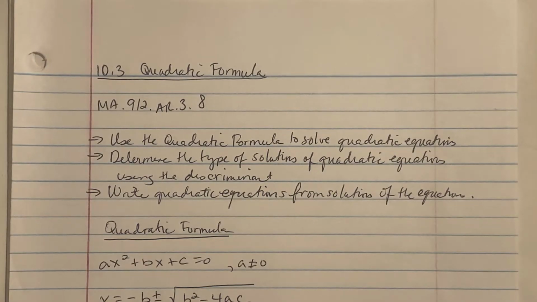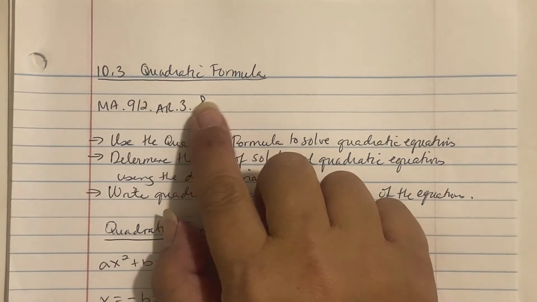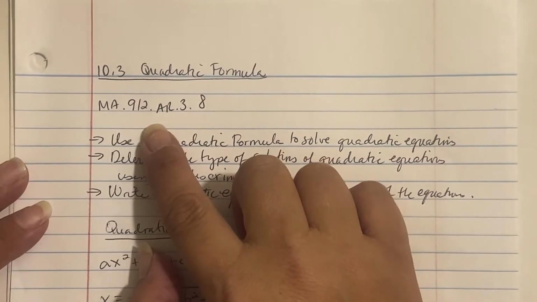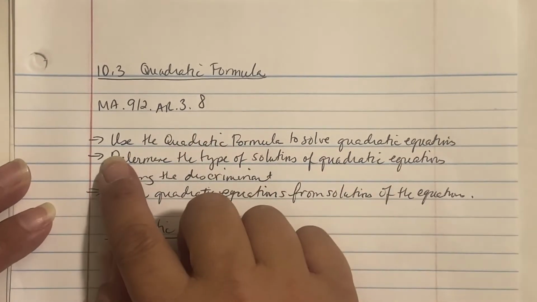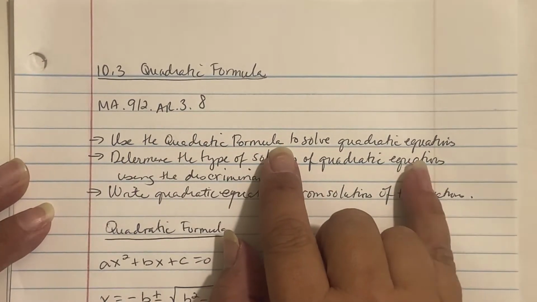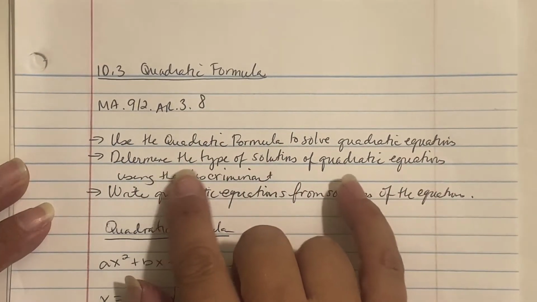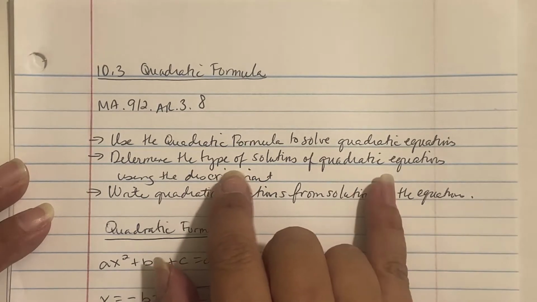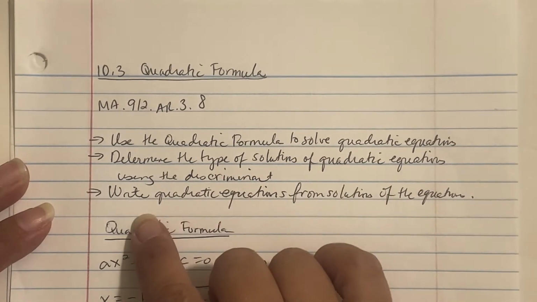10.3 quadratic formula. So it's MA.912.AR.3.8 again. We're going to use the quadratic formula to solve quadratic equations. We're going to determine the type of solutions of quadratic equations using the discriminant, and then we're going to write quadratic equations from solutions of the equation.